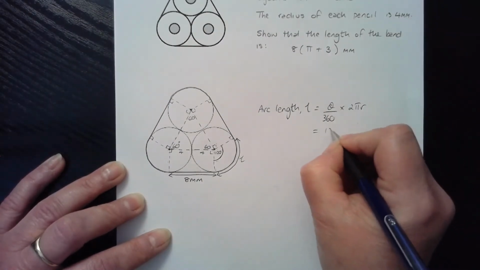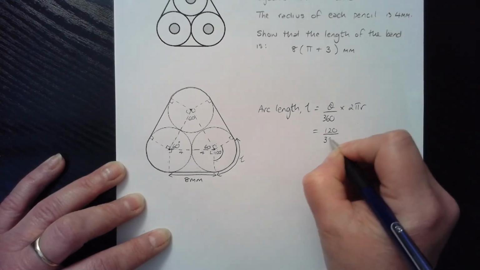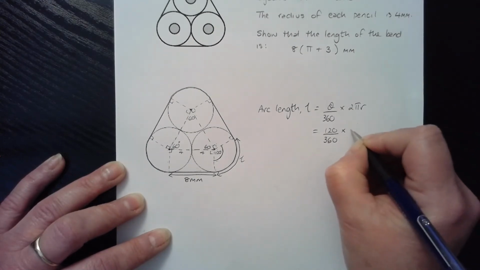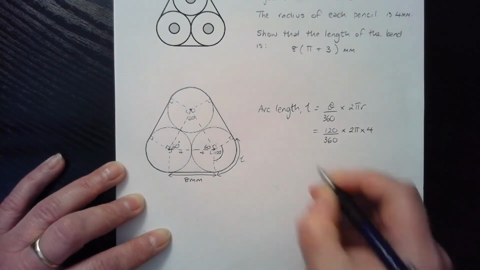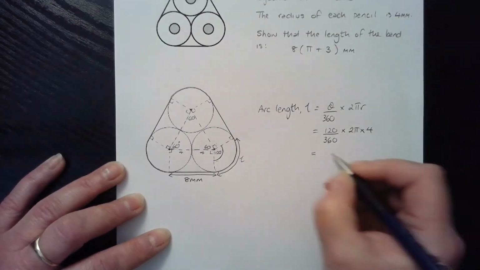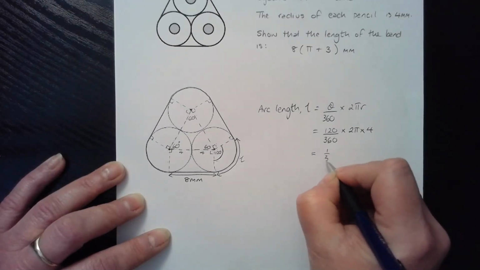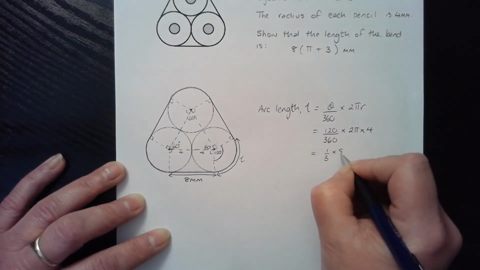So I've got 120 over 360 times 2 pi times 4, and simplifying what I've got there, I've got 1/3 times 8 pi.